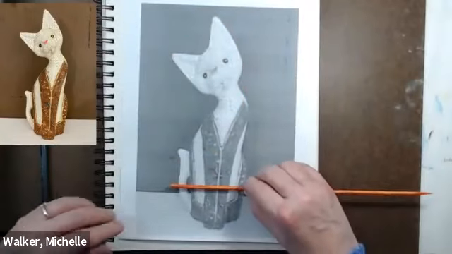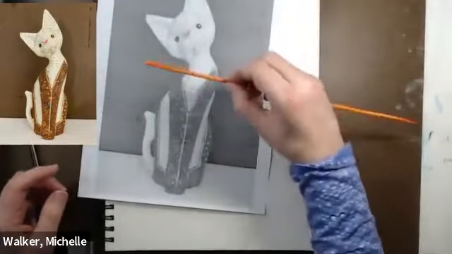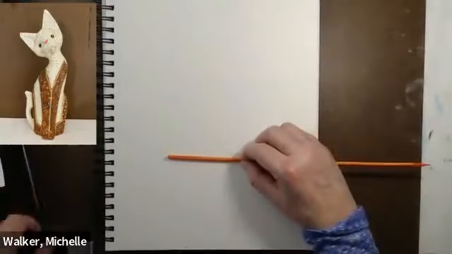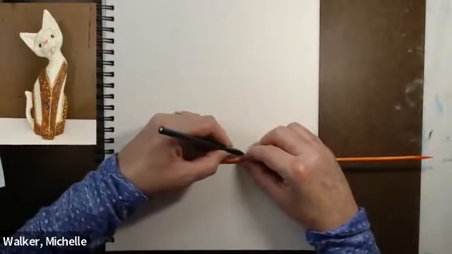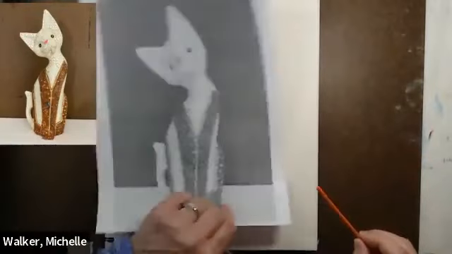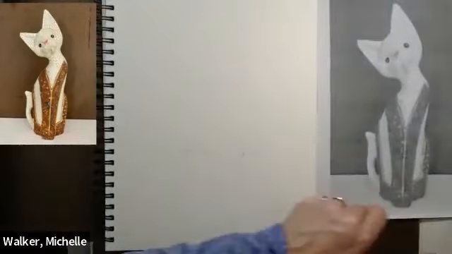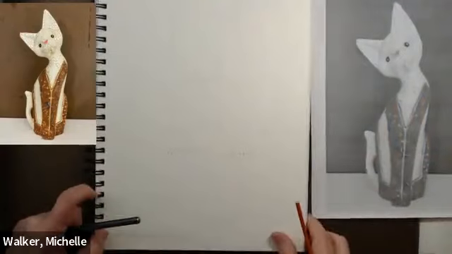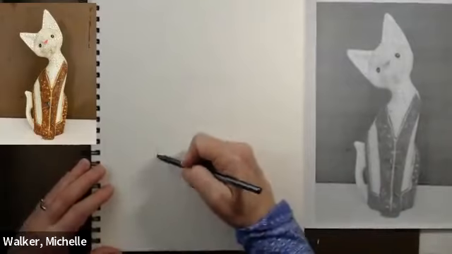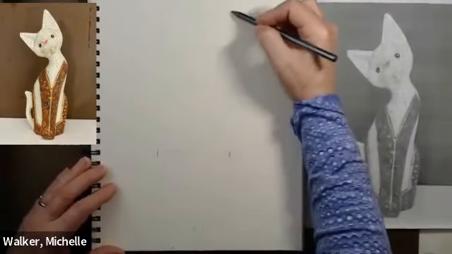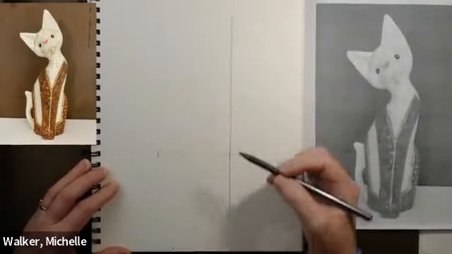Now, I've got my measurement, the width. So I'm going to go to my paper because I know that the cat will fit on the page, right? This cat, I'm going to go 1 to 1, will fit on my paper. So I just do a couple marks on my paper. Do a mark and a mark. And I'm going to drop my straight lines.